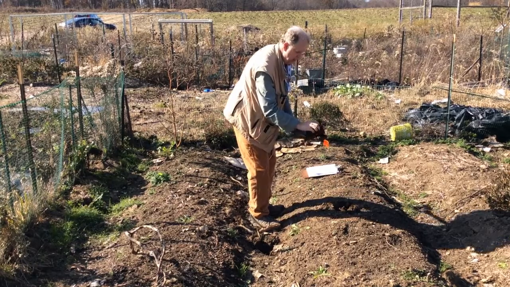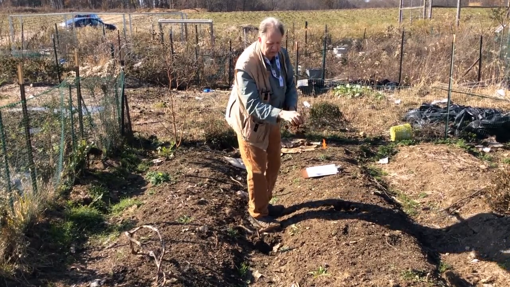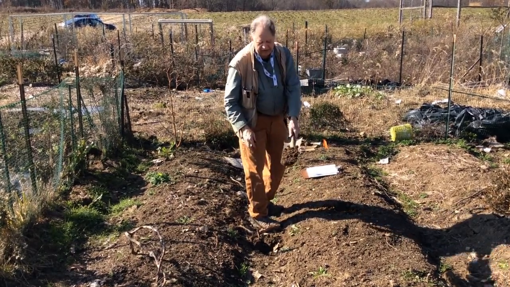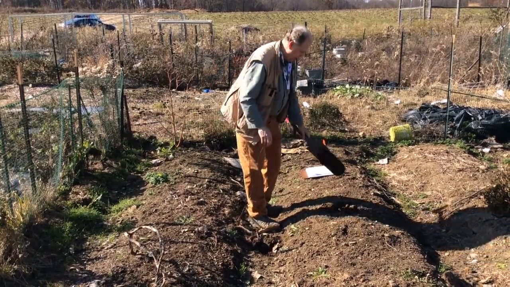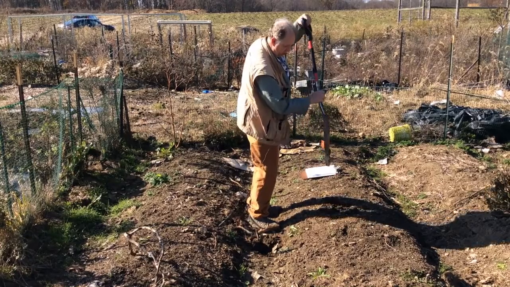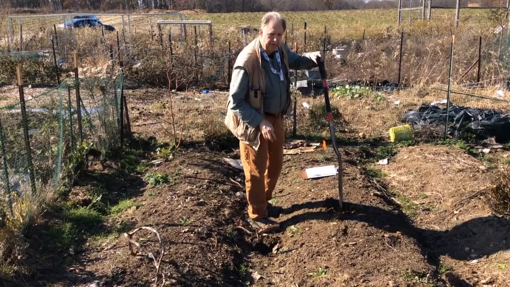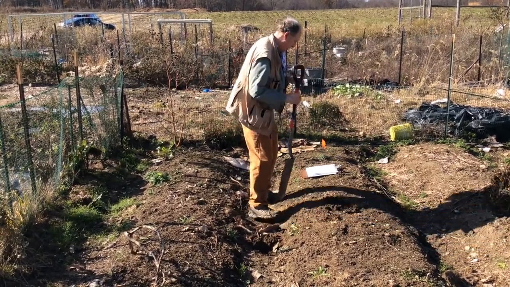And you can see here, just breaking it up a little bit, how we have some nice structure there. And again, either with the spade or with the flag, we didn't really feel any resistance to it.